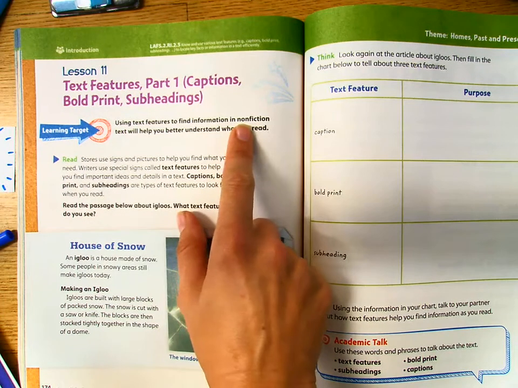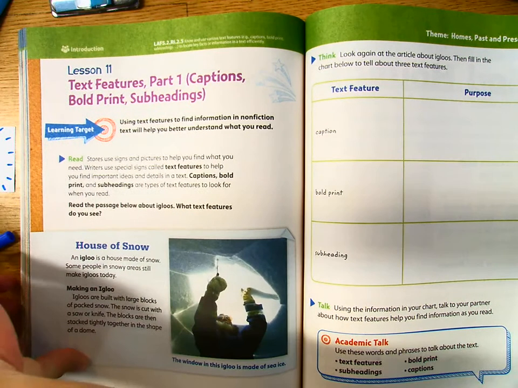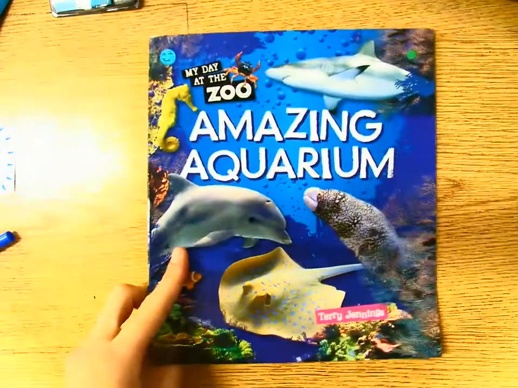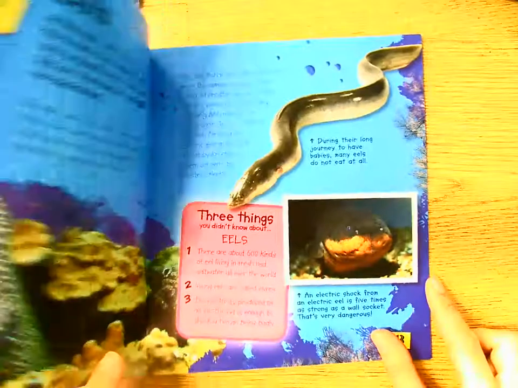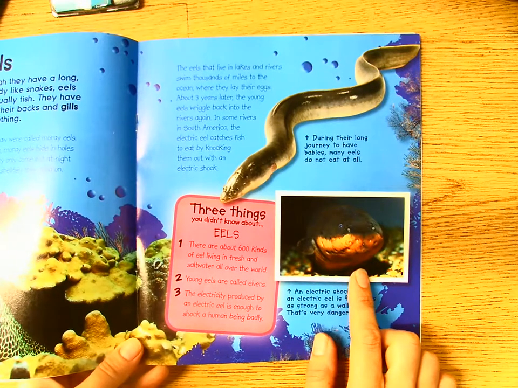Nonfiction, remember, is not fake. So these are real texts. And there are some different ways that they can help you. So I have this book here. It's called Amazing Aquarium. And I've had friends be reading books in the classroom before, and they'll come up to me and they'll point to a picture and they'll say, Miss Varady, what is this?